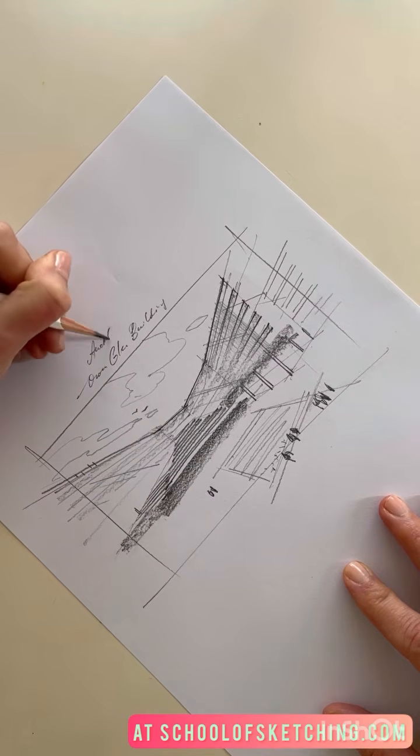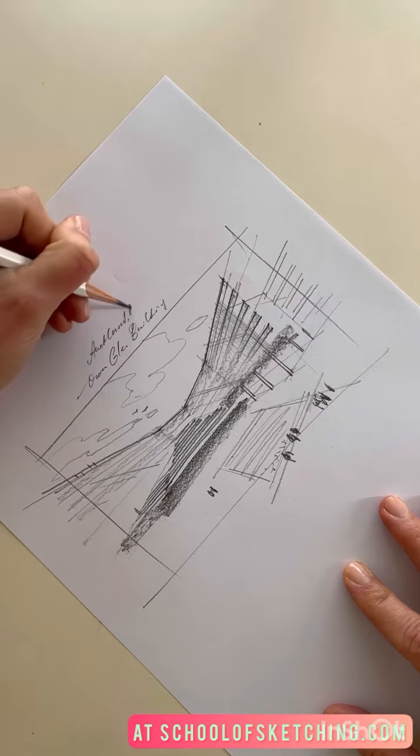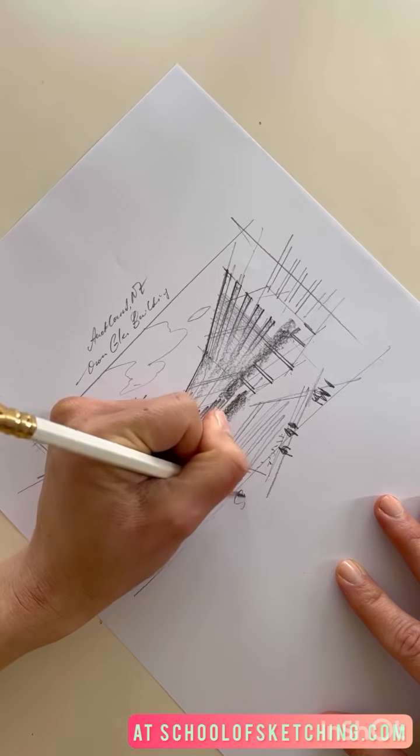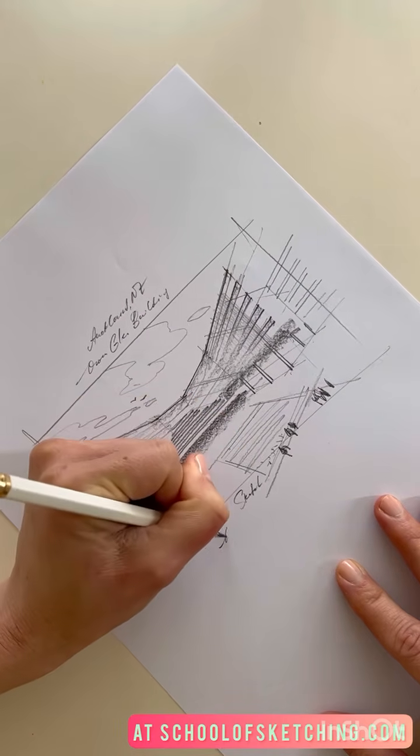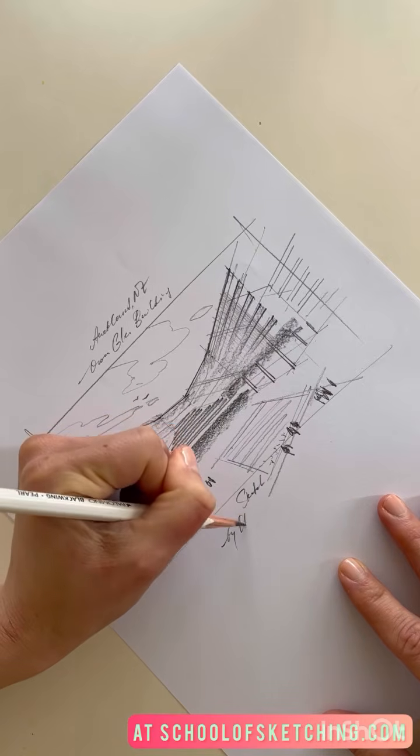And yes, I always recommend my students to incorporate their signature, their name. So, Sketch by Olga Sorokina from School of Sketching.